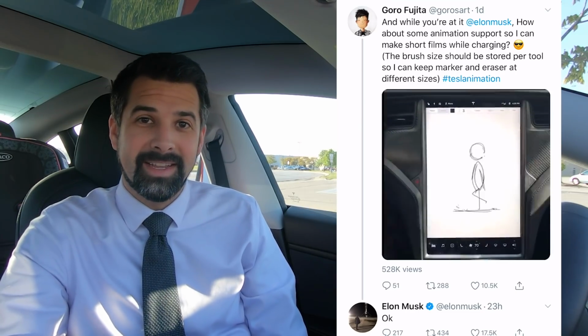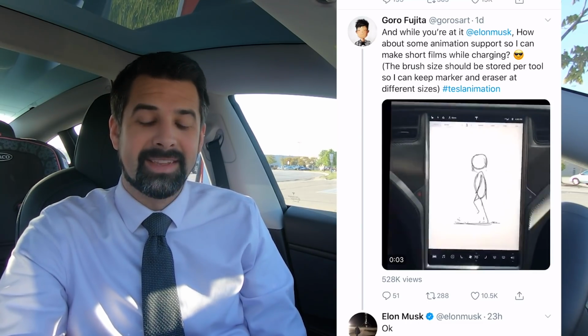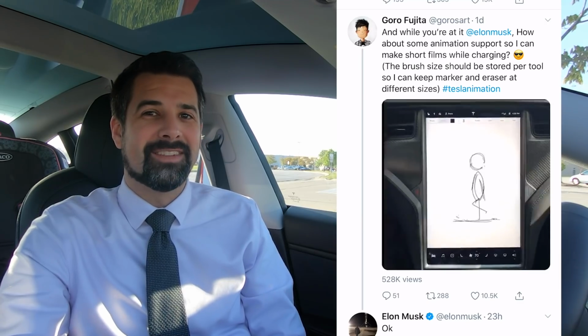But he also tweeted out a video of something that he animated using his, looks like Model S, which turns out super awesome. So we'll play that right next to us. Elon responded to that just saying, "Okay, so hey, we might see some cool video and audio creation tools added to the Model S, X, and then 3 line."